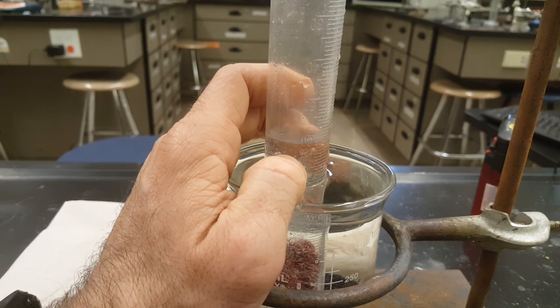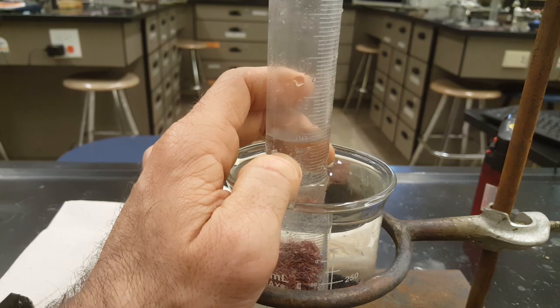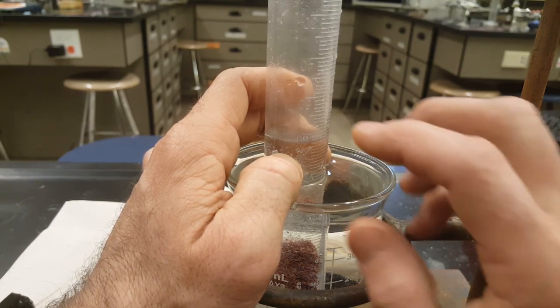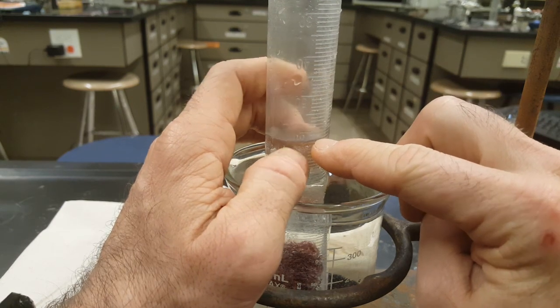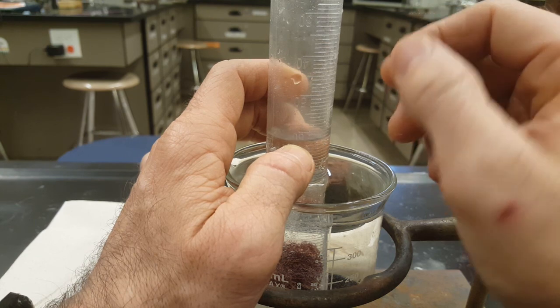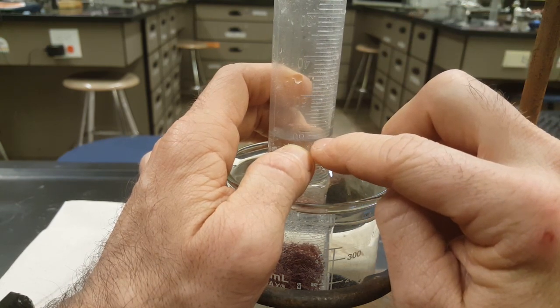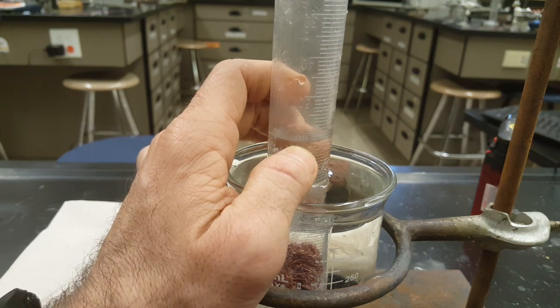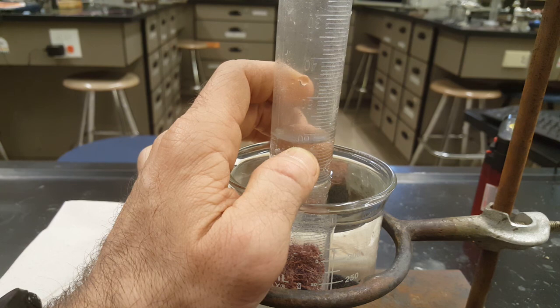The reaction's slowed down, it's almost stopped. It's good enough for this demonstration. I'm going to take a measurement now of the amount of hydrogen gas that I have made. This is tricky because the graduated cylinder is upside down. So 50, 60, 61, 62, and you have to read the meniscus oppositely as well.